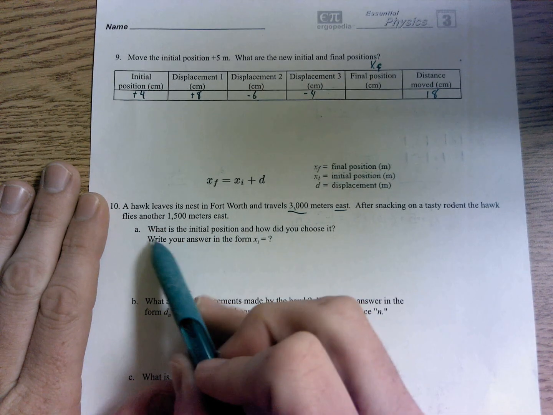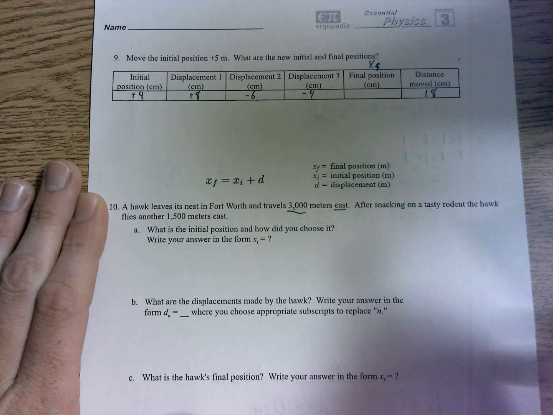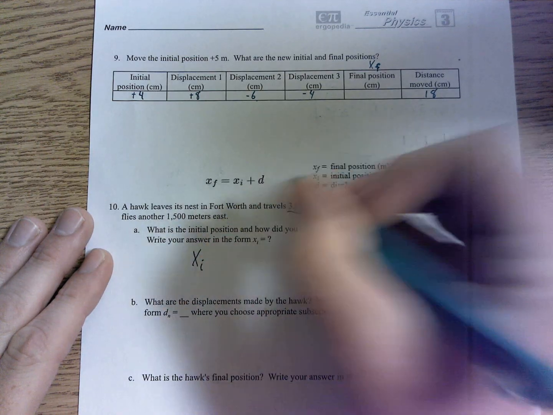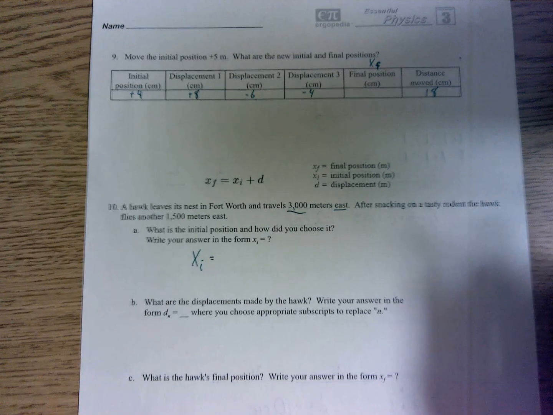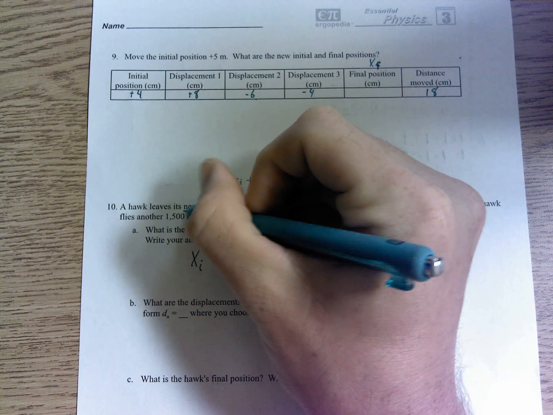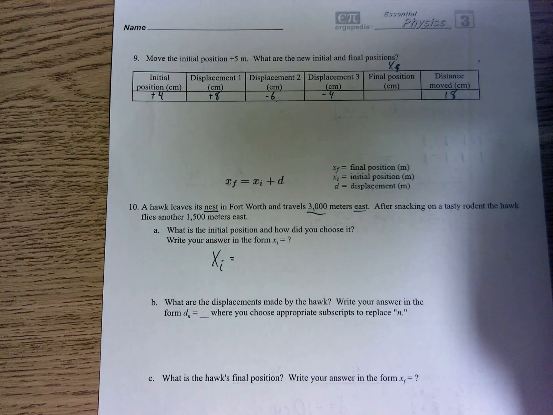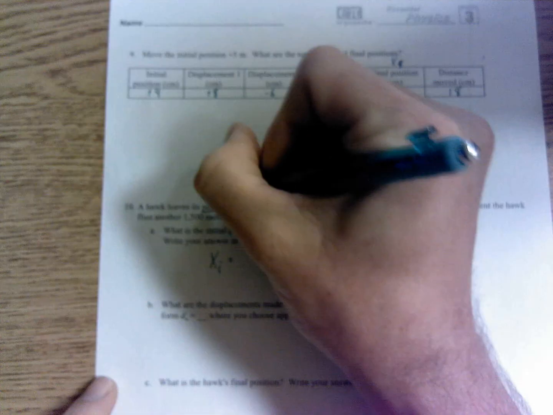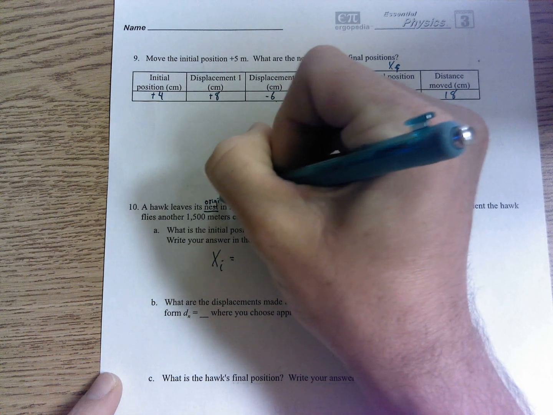Excellent. Okay, so letter A, it asks, what is the initial position and how did you choose it? So it's asking x sub I, right? Initial position is x sub I. So x sub I, what are you going to choose for the initial position? Okay, it left its nest. That's where it started, is its nest, right? If it left its nest and then it traveled east, let's assume that its nest is the origin. So if it always starts at the origin, our initial position is the origin.